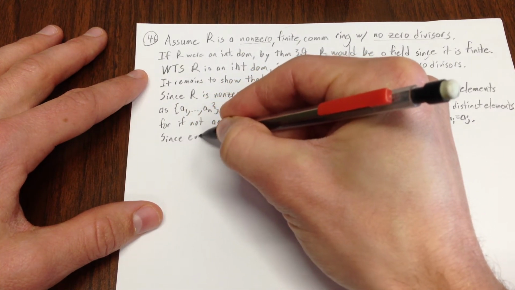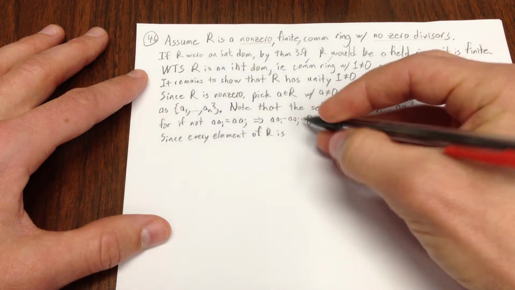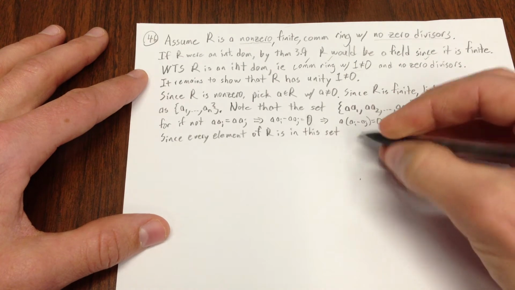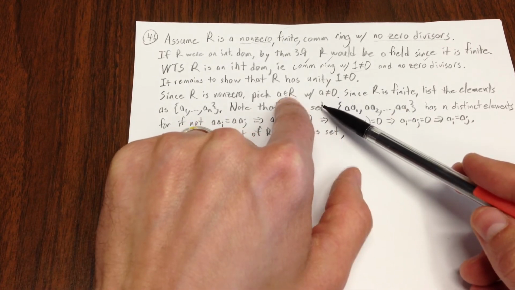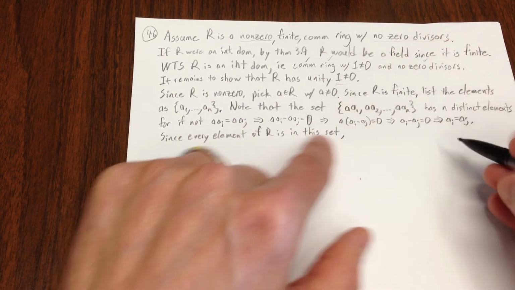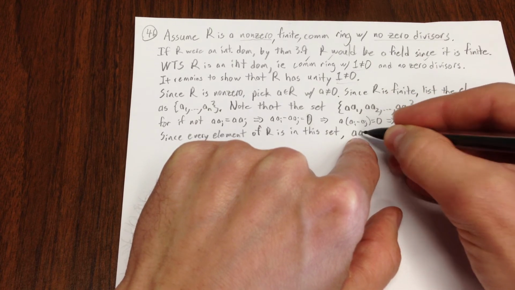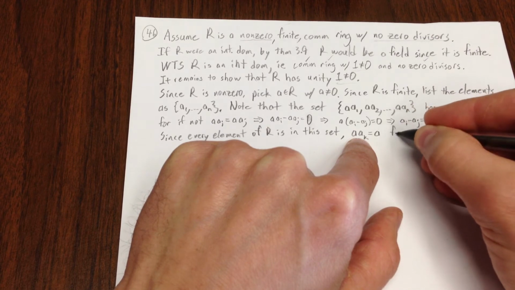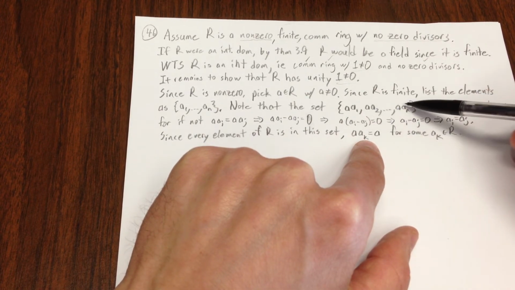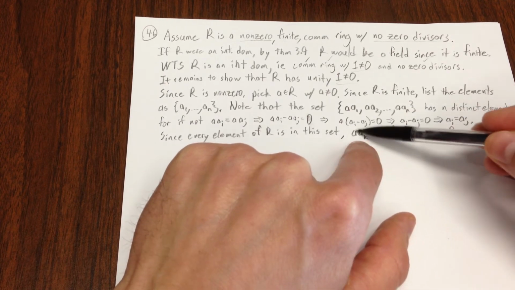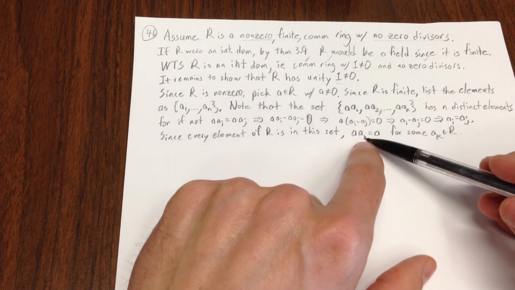So since every element of R is in this set, well, what am I looking for? So these are the tools I have. I have some non-zero element and I have a finite list, but what am I really looking for? I'm looking for an identity. So what would an identity do? An identity would be something that would have A times AK equals A for some AK, right? Well, if every single element of R is in this set, and A is an element in R, one of these guys has to equal that. Well, so what's my candidate for the identity? It's AK, right?